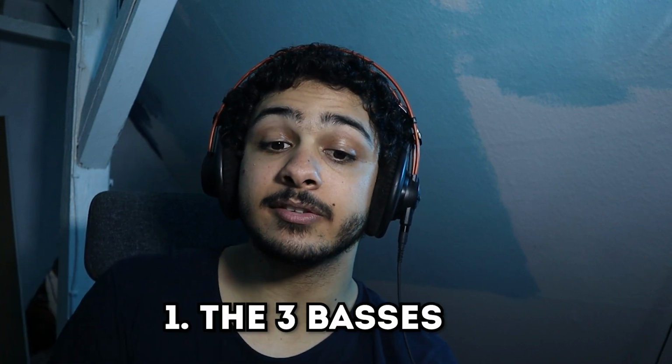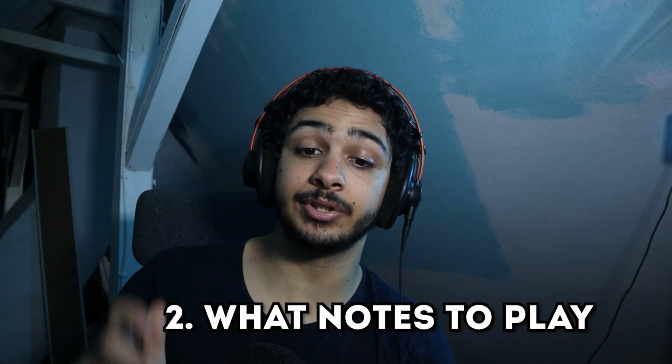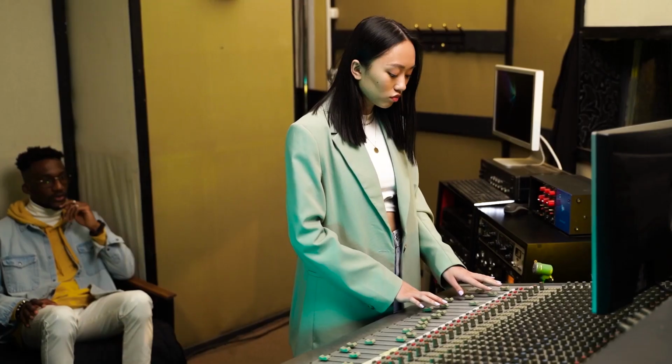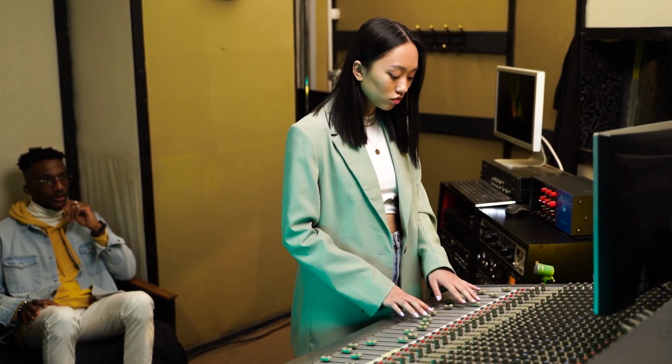In the first part, I will show you the 3 most common types of basses, how to use them, and when to use each one of them for the best possible result. In the second part, I will show you 3 simple tricks that will allow you to always play the right notes and never get stuck on a bass line ever again. And in the third and last part, I will show you the best ways to place the bass lines in your composition. And stick until the end of the video for a little bonus.